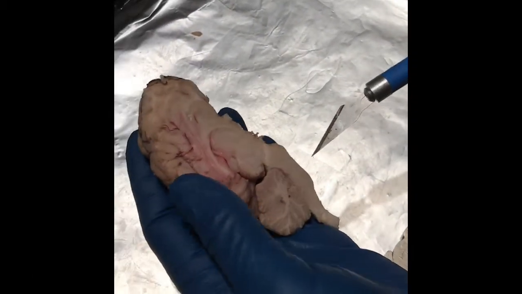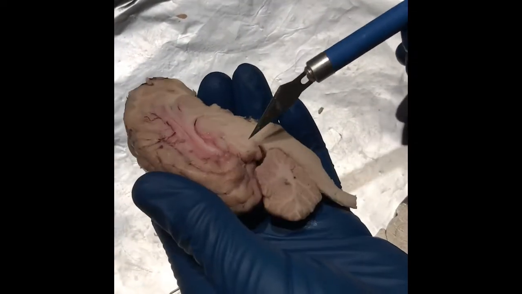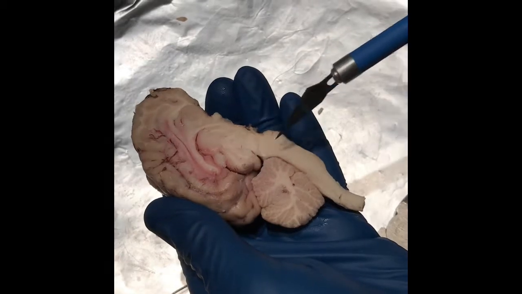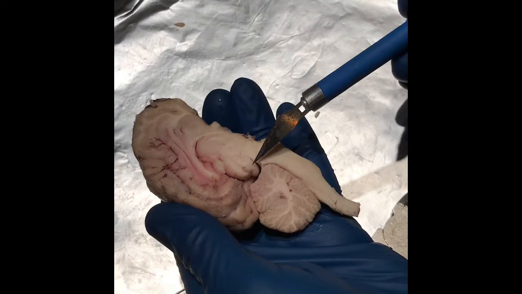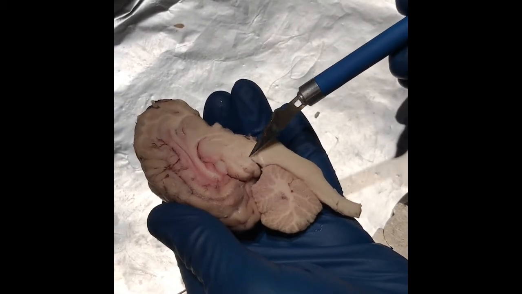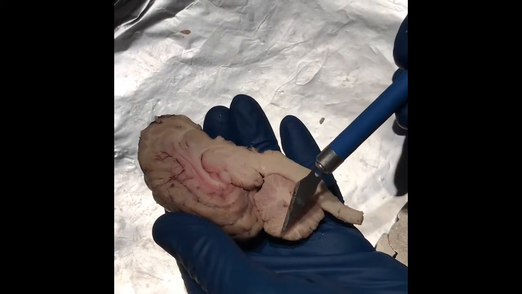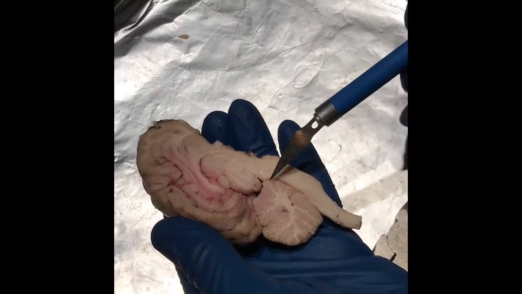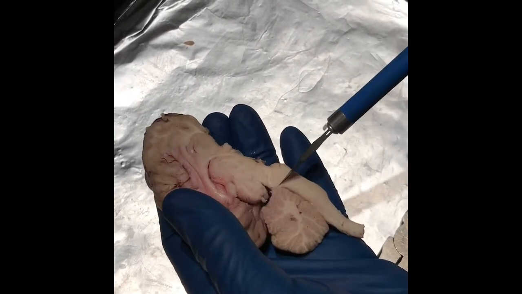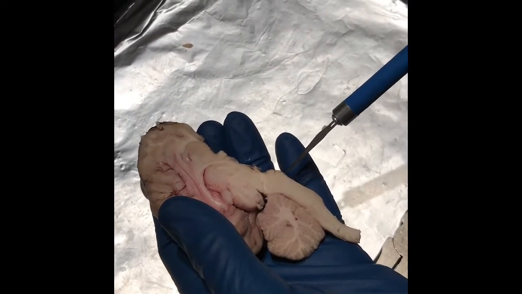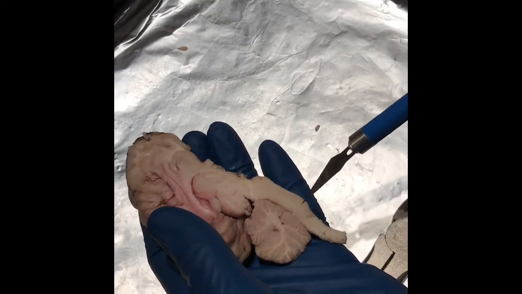This is the midbrain, mesencephalon, right? So we have the superior colliculus here, the inferior colliculus here, and the superior receives the visual input. The inferior receives the auditory inputs, and then we have the cerebellum here, and then the tegmentum, which is right here. This lateral part through here before it comes into the spinal cord.